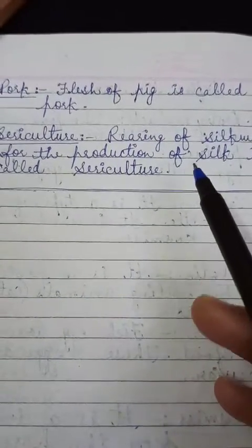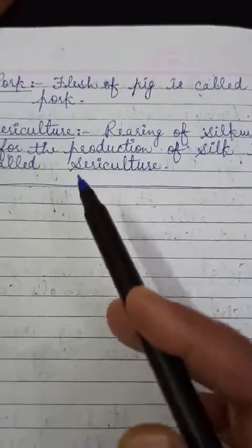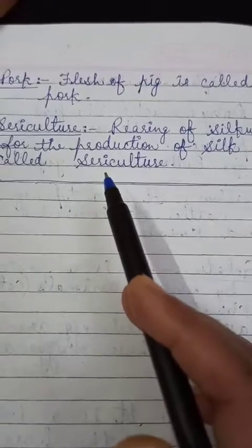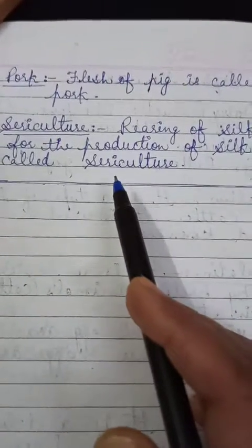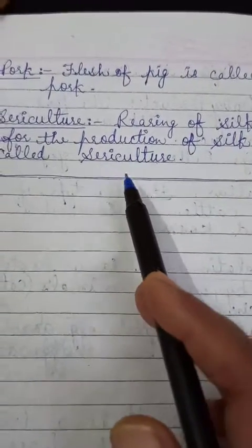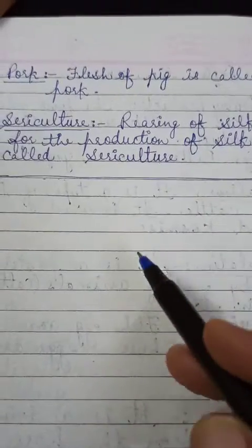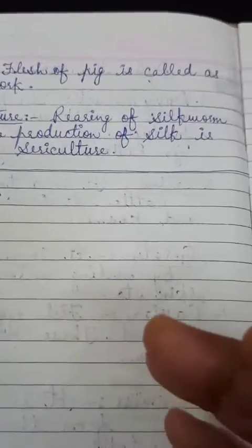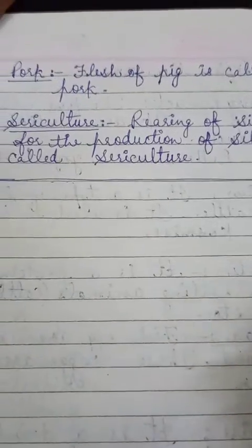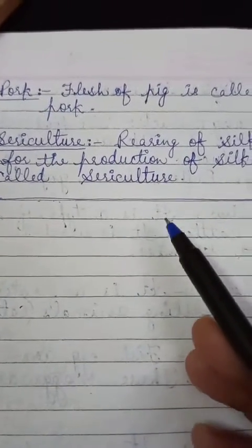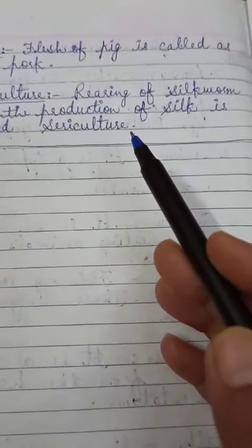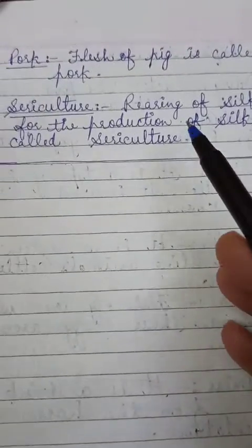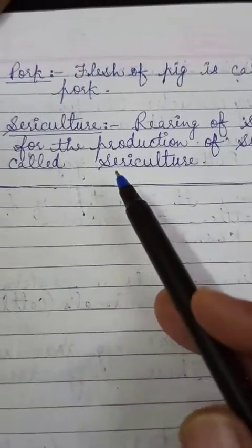Okay, so this is the full process: rearing of silkworm, collection of cocoons after rearing, and after that when they get silk from that fiber, all the process comes under sericulture.